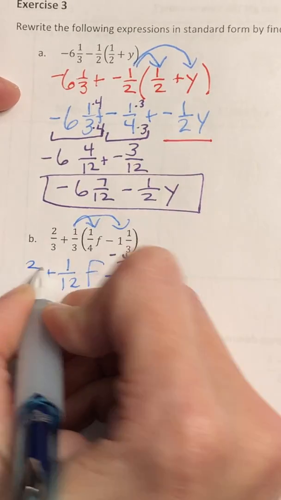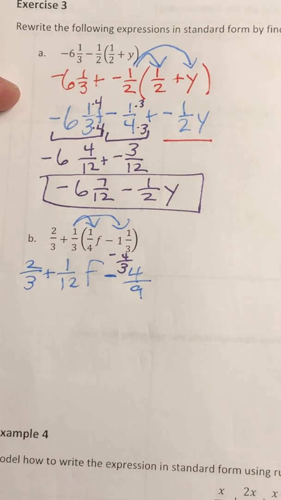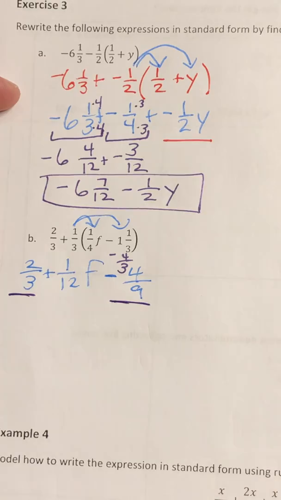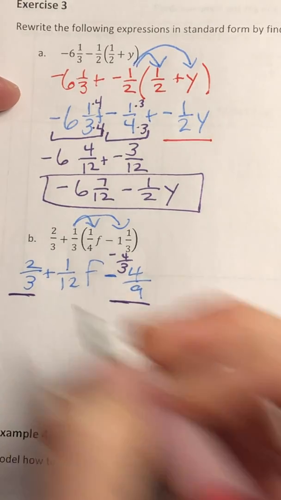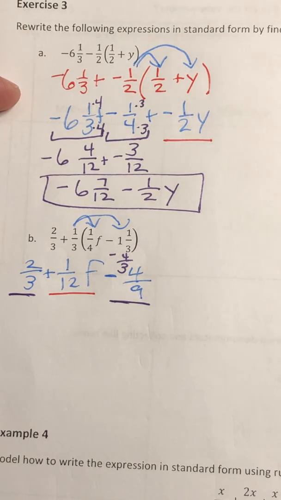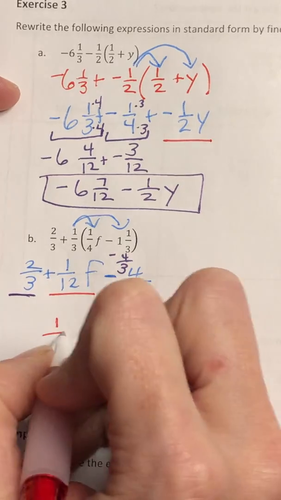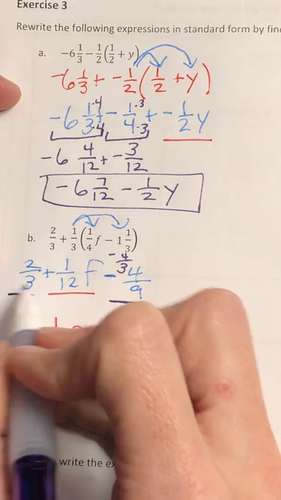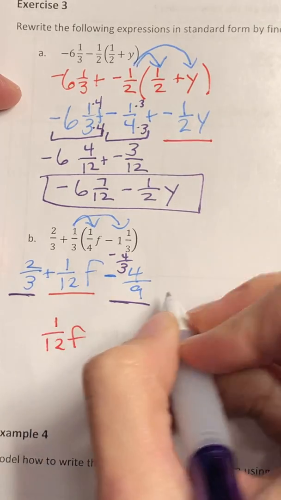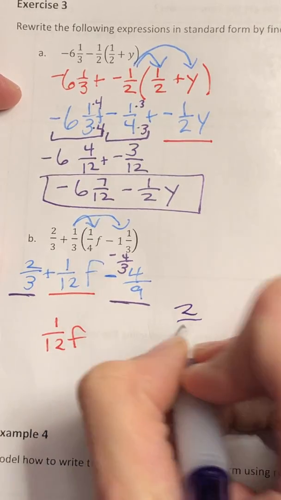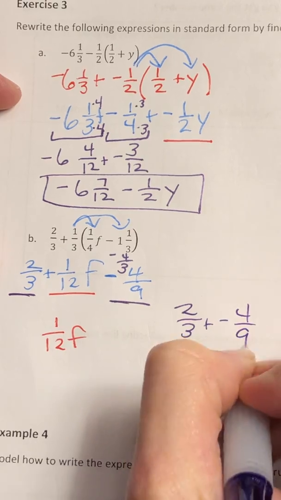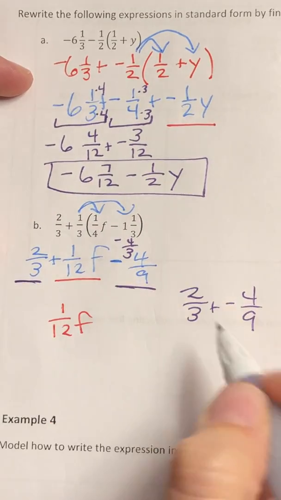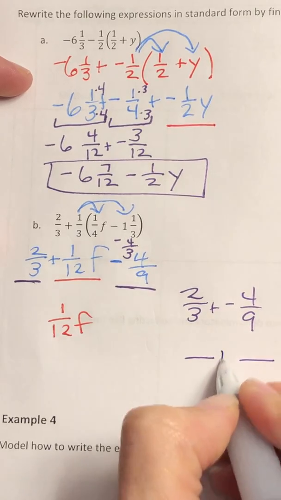And I'll bring down that first part of the problem. Notice that we have a constant term and constant, so we could put those together, but this one is a variable term, so we're going to leave that one alone. I'm just going to go ahead and bring that one down so I don't forget about it. And we have 2/3 plus -4/9. 2/3 plus -4/9. Write it to the side so I can see it without all that other stuff around.